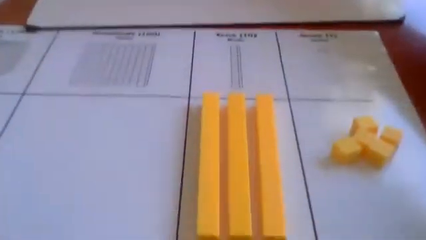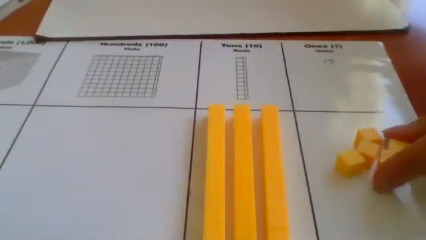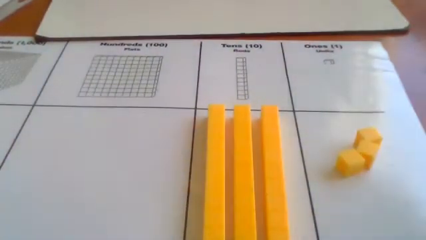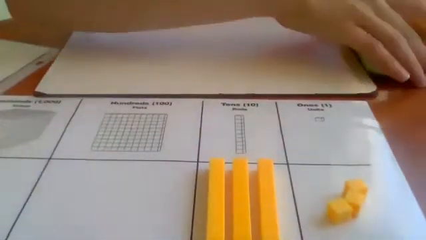Yes, I can. So do I need to regroup? No, I don't. So what I'm going to do is take away how many from the ones. Let's look. It just says take 2, so 1, 2. Put them back in my bag.